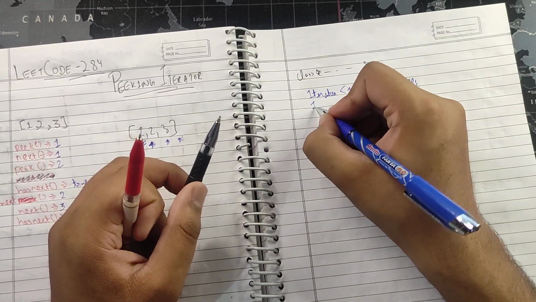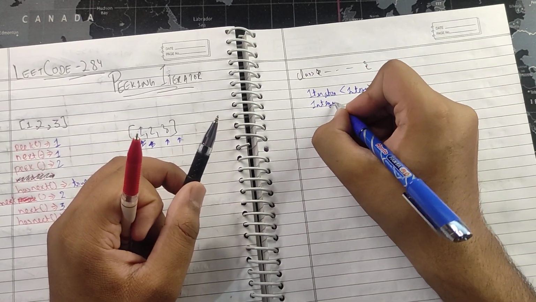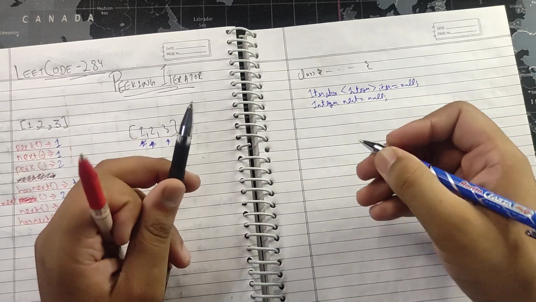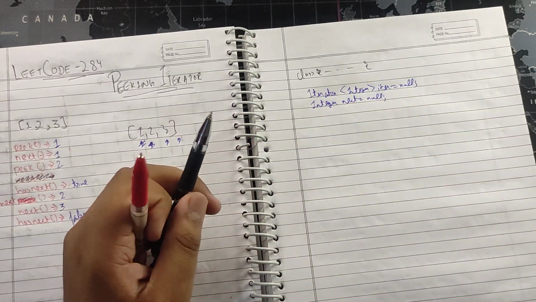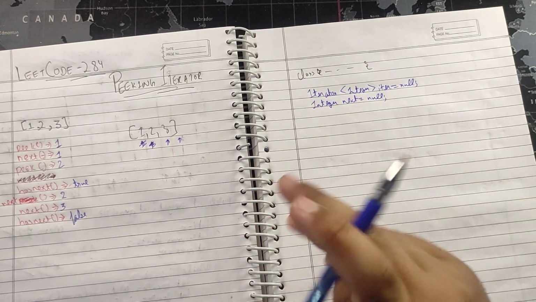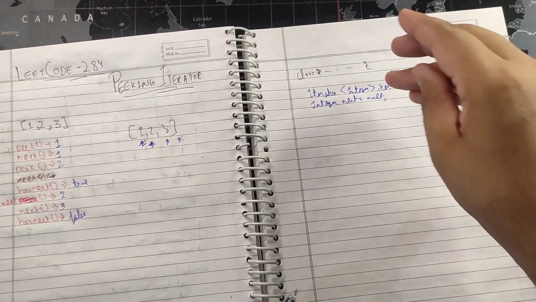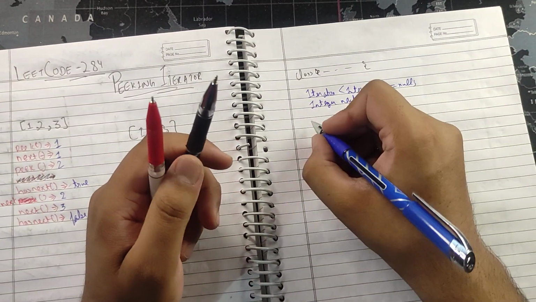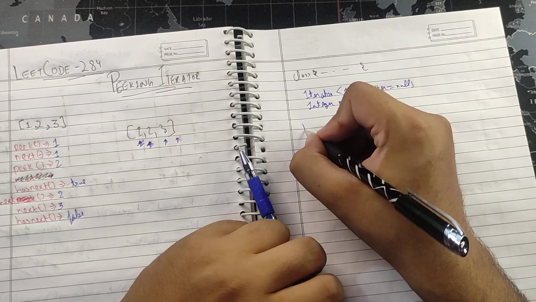Then I will create one integer called, let's say, next, and this next will return the peek value and move to the next. But first of all it will return the peek value only. To move to the next, we're going to use the help of iter, which we have created and initialized over here.